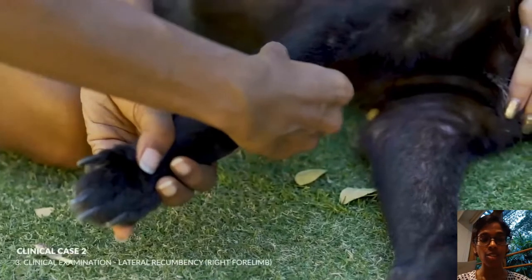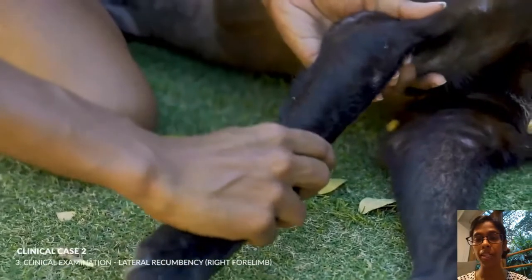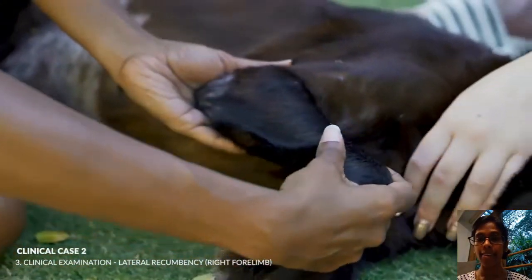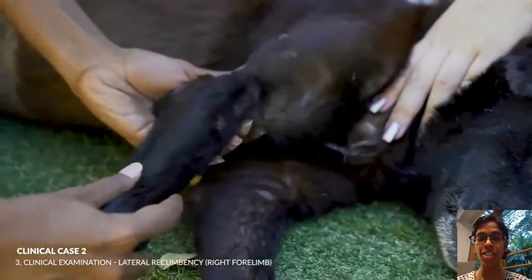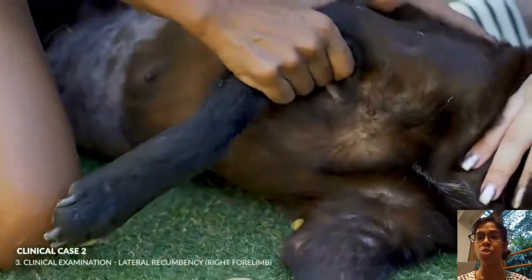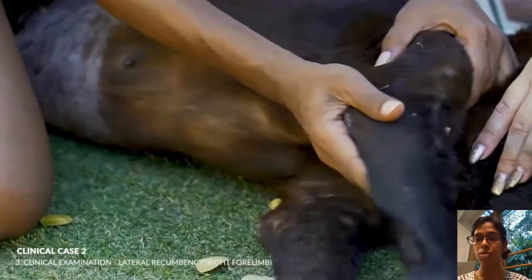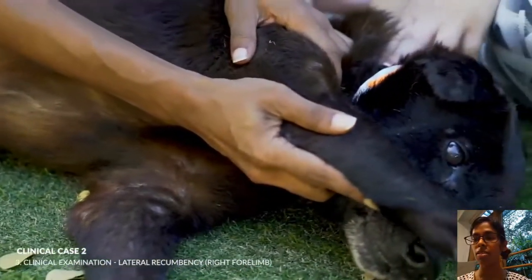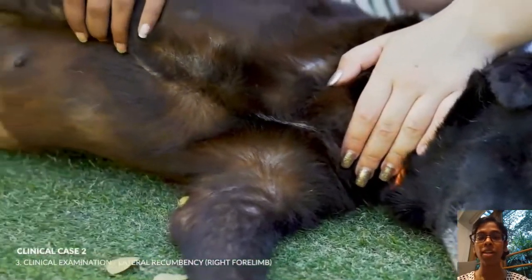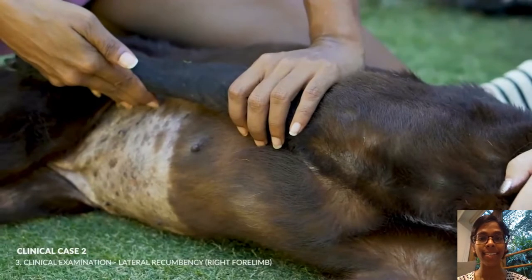Let's go ahead and continue watching the video. So palpating up the radius and ulna again, looking for pain. And then taking the elbow to full flexion and extension. That's pretty good range of motion. The shoulder to flexion and full extension. That's not a problem for this dog. You can see that it's quite relaxed. And now performing a complete bicep stretch with utmost ease.